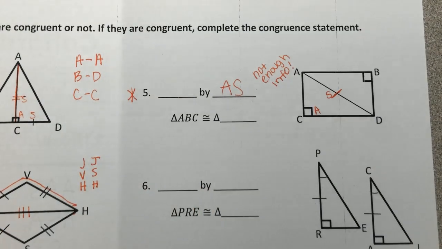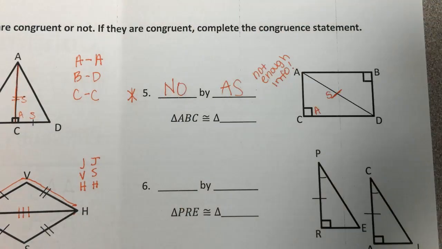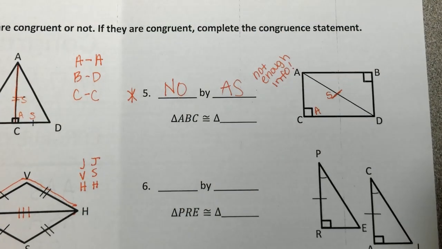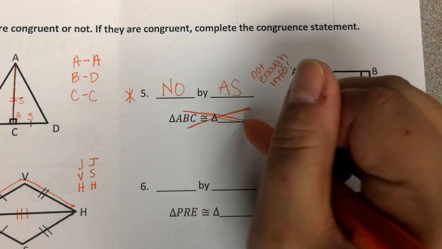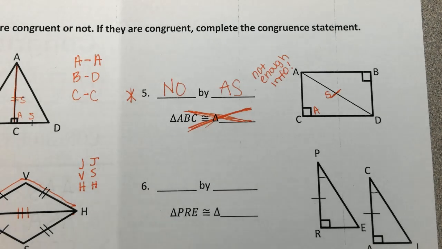How much stuff did I need? I need at least 3 things. If I don't have 3 things, it is a no. And if it's a no, what do I do on the next line? Cross it out. Are we good? Does that make sense? Not enough info? You have to have at least 3 things.